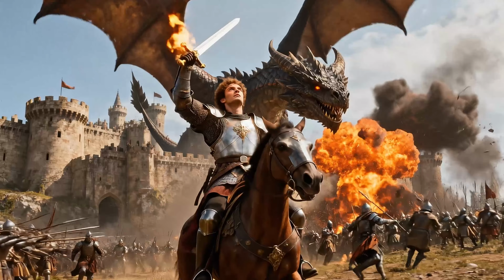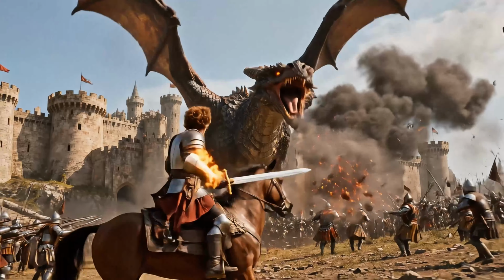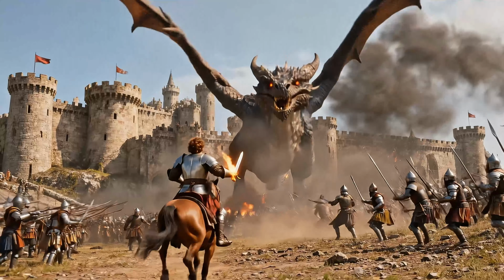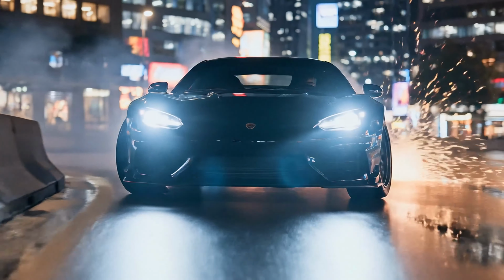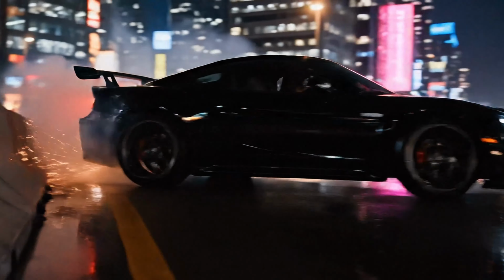And now you can see for yourself how Veo 3.1 adheres to the prompt, and you can also see how it is better than other AI engines.